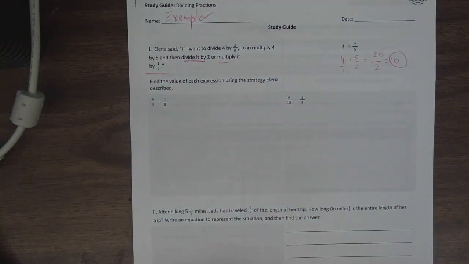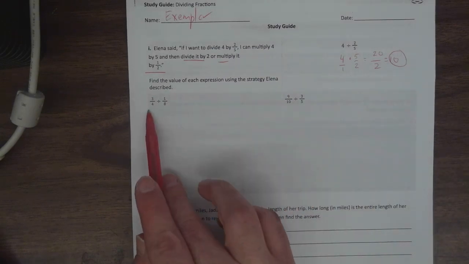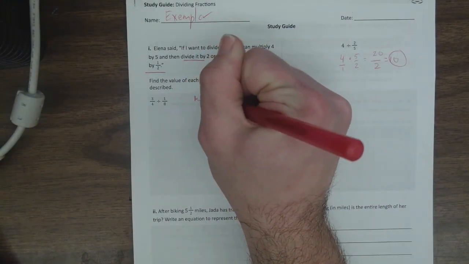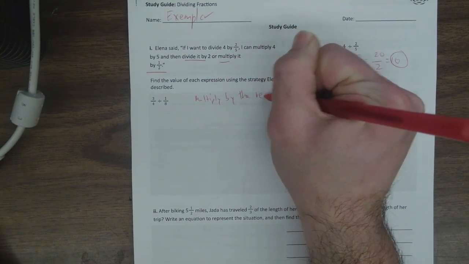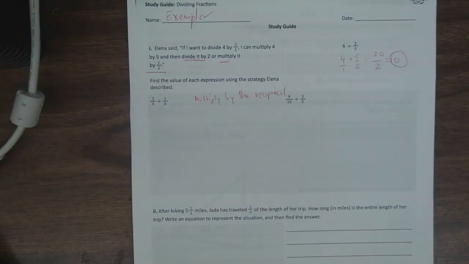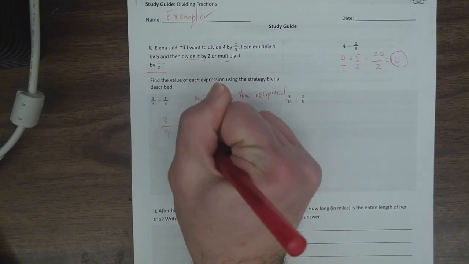And so when we bring that over to these problems, we're still applying that principle where when you divide fractions, you need to multiply, right? We multiply by the reciprocal. And so here we're going to do 3/4 divided by 1/8.